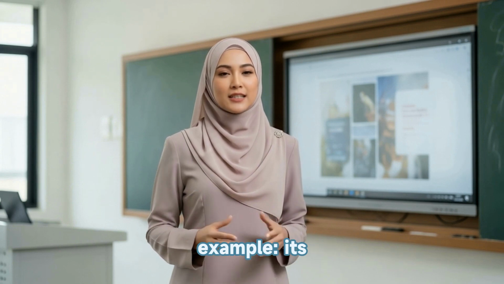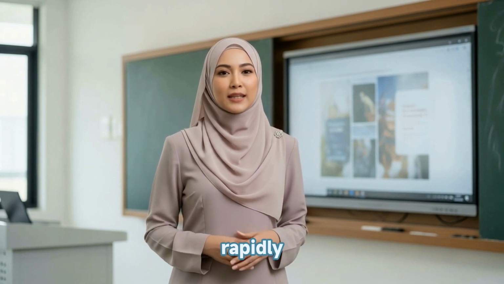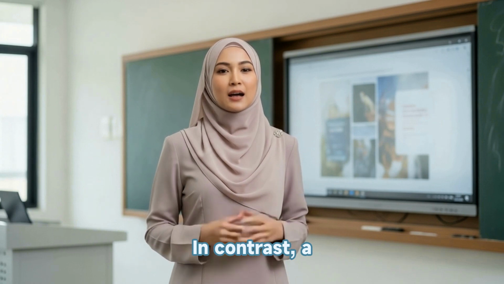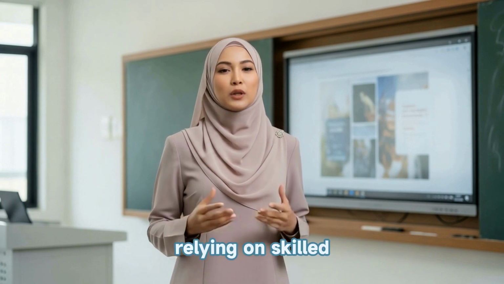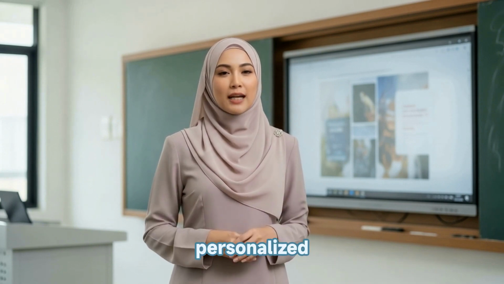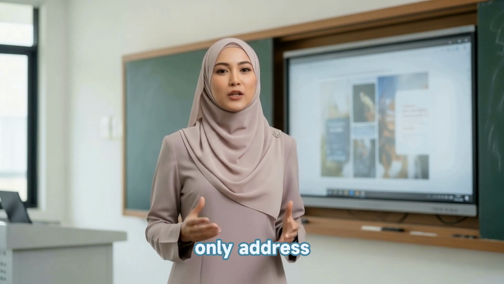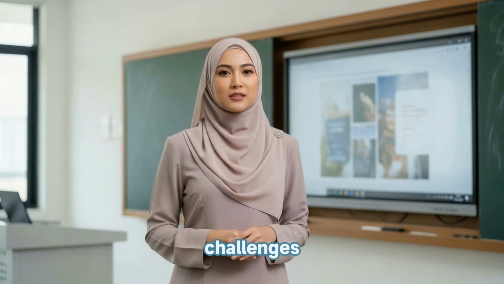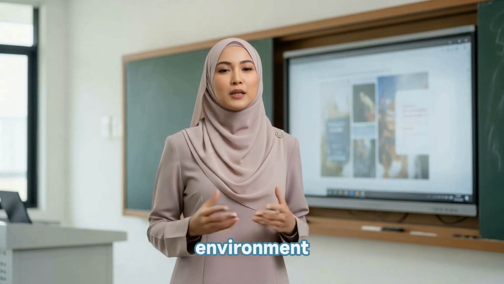Take Amazon as an example. Its process strategy emphasizes speed and scalability, achieved through highly automated fulfillment centers that process orders rapidly. In contrast, a bespoke tailor prioritizes flexibility and customization, relying on skilled artisans to craft personalized garments. Importantly, these decisions must not only address current operational needs, but also anticipate future challenges, ensuring the organization remains agile in a dynamic business environment.